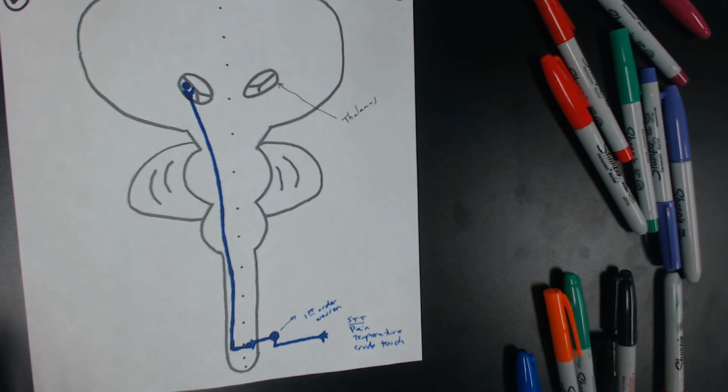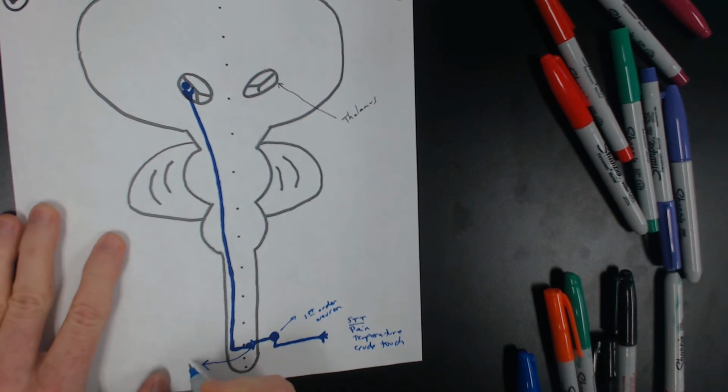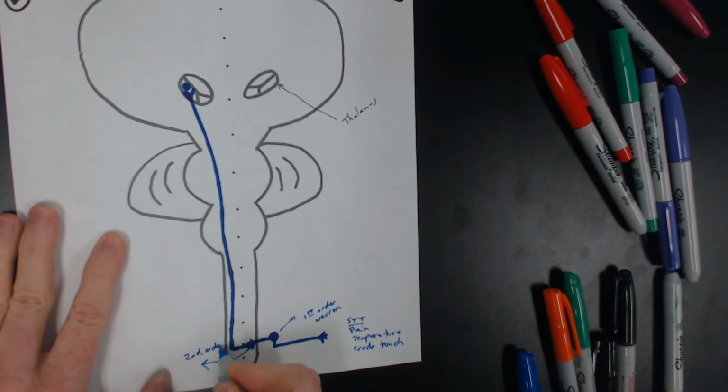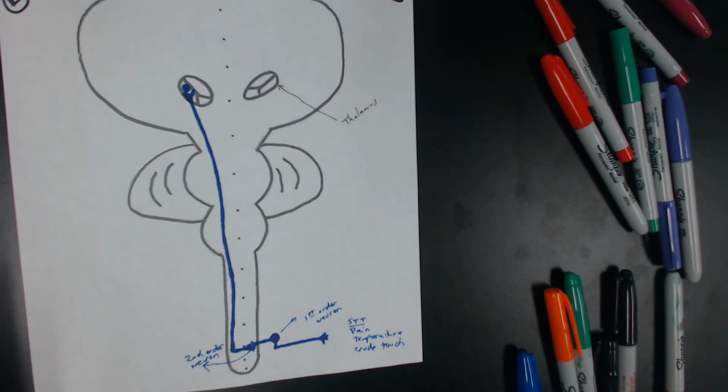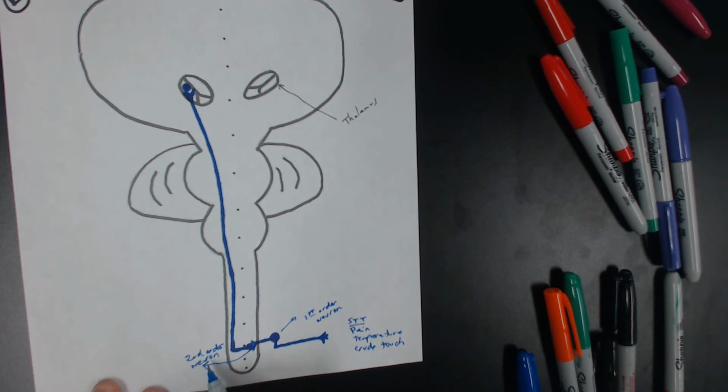Okay, so this here is your second order neuron, right? Second order neuron exists. First order neuron comes in from STT, synapses immediately when it gets into the spinal cord, synapses with the second order neuron. Second order neuron, just like all second order neurons do, crosses over. Okay, that crossing over has a special name. Does anyone know what the crossing over is called? That's called, it decussates, or it's a decussation. So the second order neuron, we're going to say it decussates.